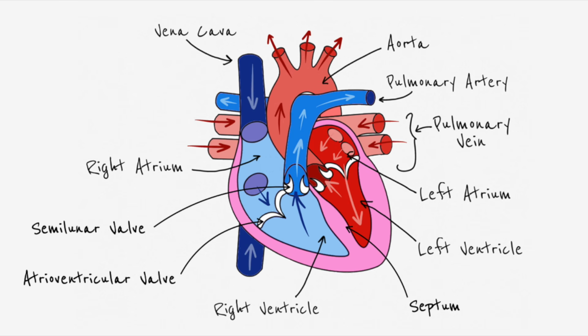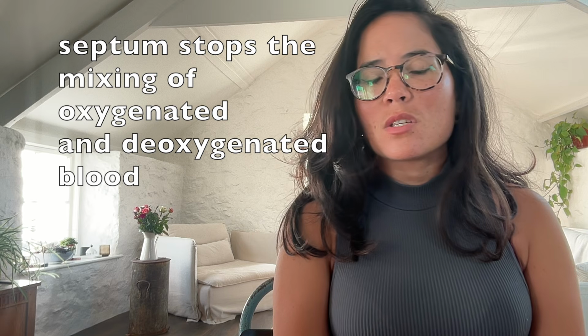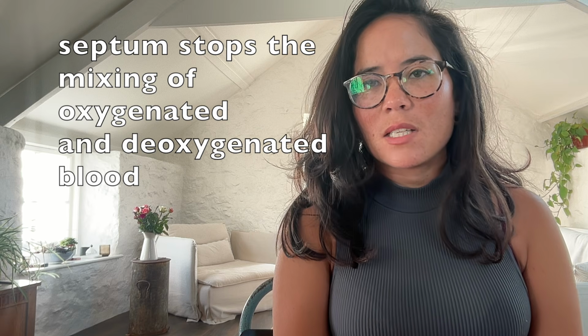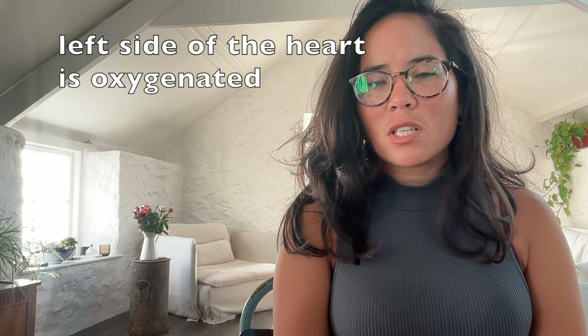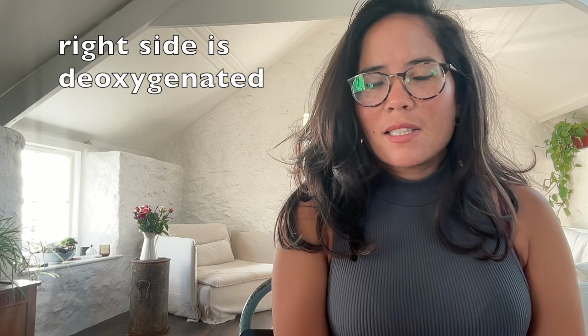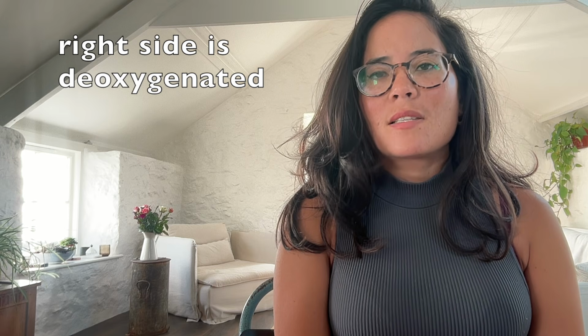The separation between the left and right side of the heart is called the septum. A septum simply means a wall of muscle, such as the septum in your nose here. It keeps the left and right hand sides of the heart totally separate, and the reason for that is it stops the mixing of oxygenated and deoxygenated blood. The left side of the heart contains oxygenated blood. That means blood containing oxygen. The right hand side contains deoxygenated blood. That means blood containing no oxygen. So that's your broad layout of the heart.